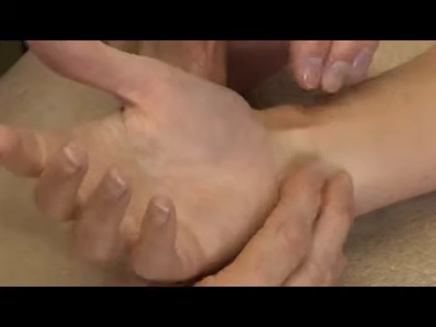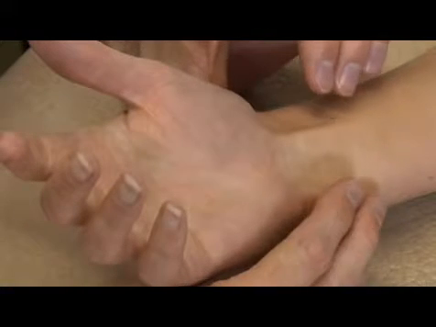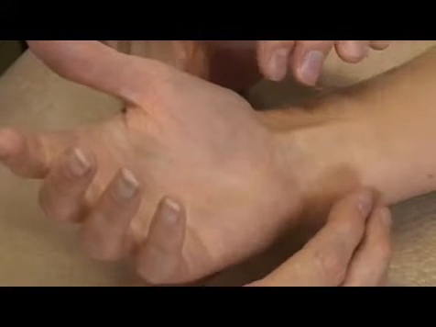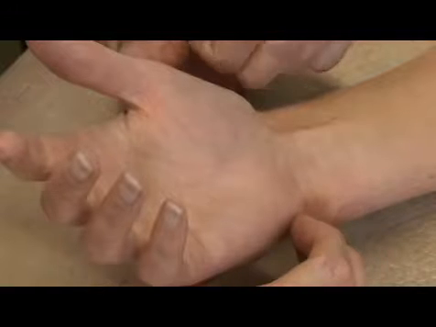If this is incompetent in any way, it may demonstrate that there is insufficient blood supply from either the radial or the ulnar artery to the hand.